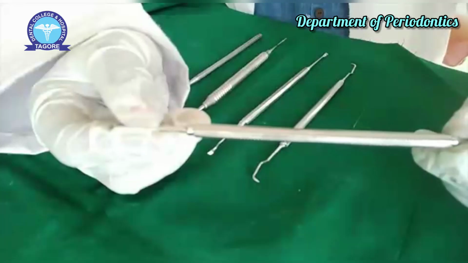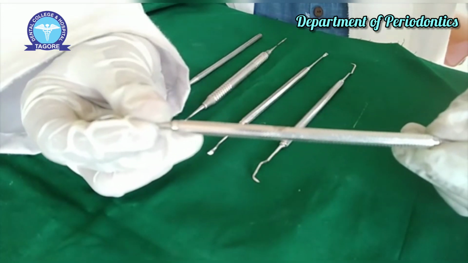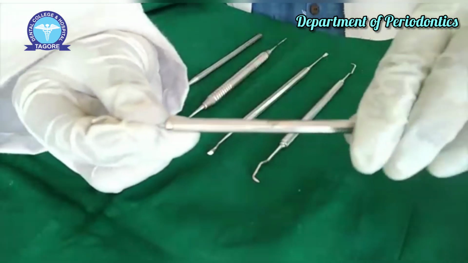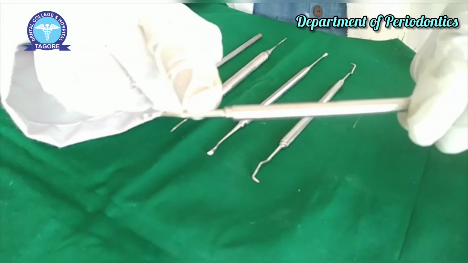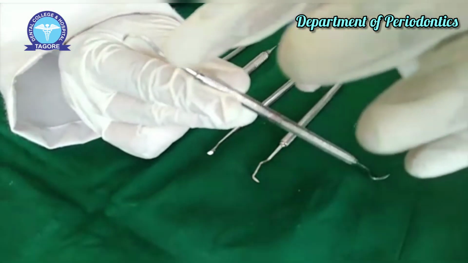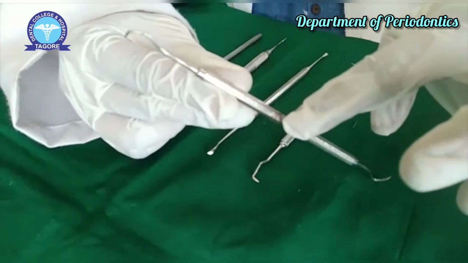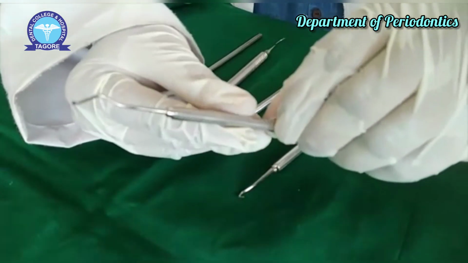Next we will see the parts of an instrument. Each instrument has a handle, a blade and a shank which connects the handle and the working end. The shank of the anterior scaler is straight and parallel to the long axis of the tooth. The shank of the posterior scalers is curved or angulated.